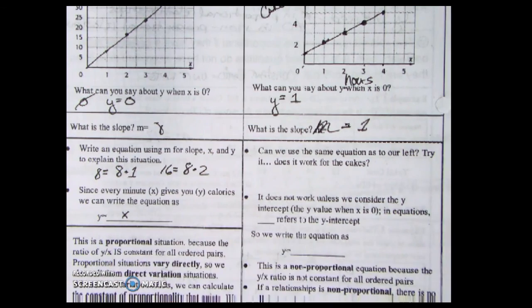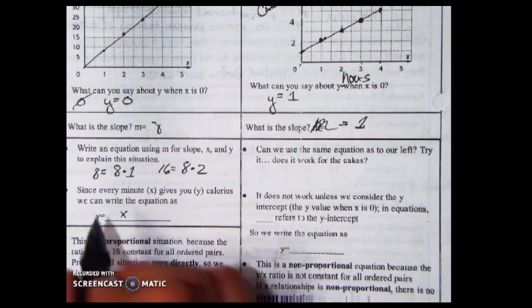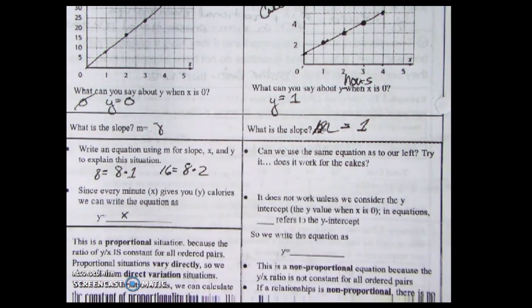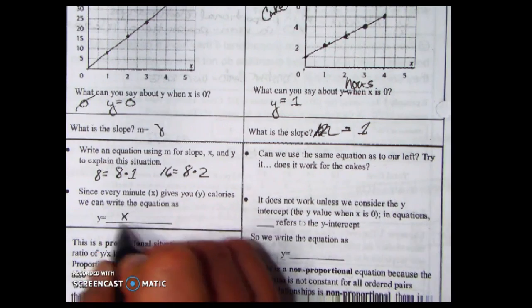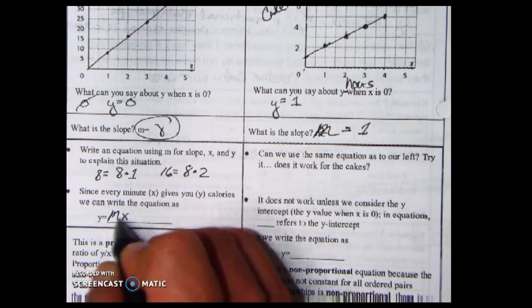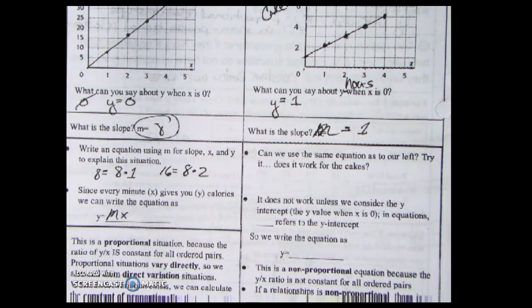Does y equal x? Does 1 equal 8? What did we do to the minutes to make it the total calories? Times 8. So 8 is m, right? So we call this the y equals mx. We call it the y equals mx. Okay?